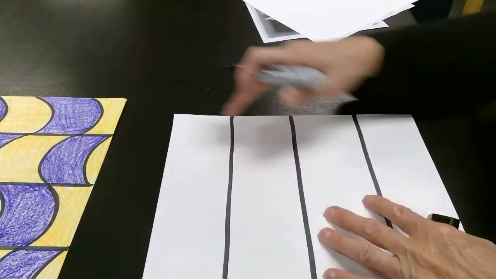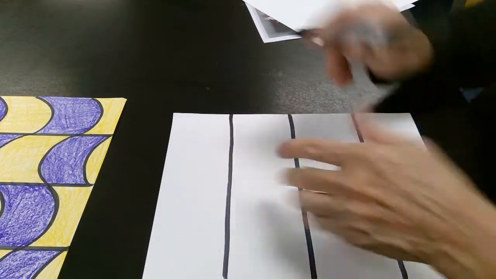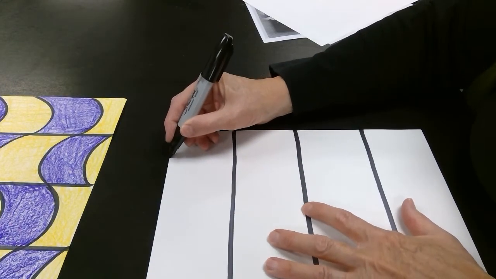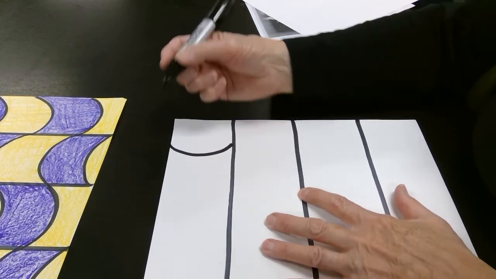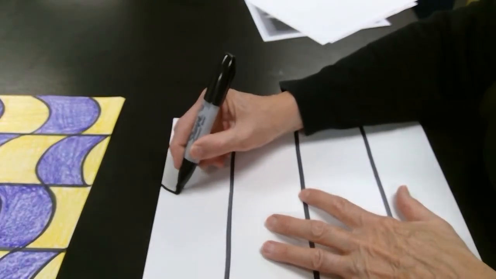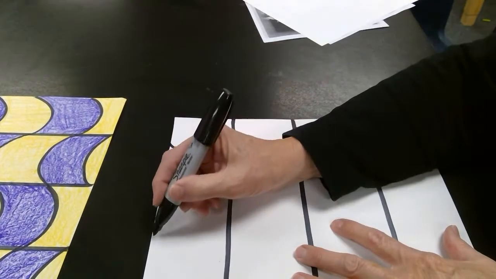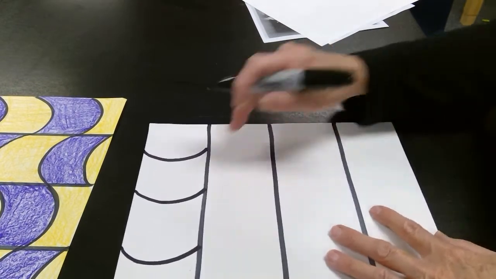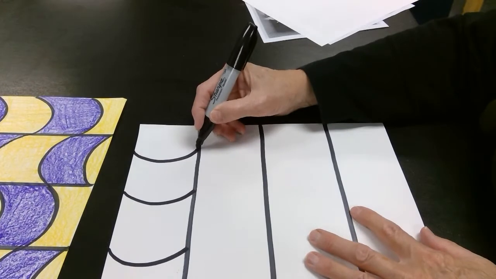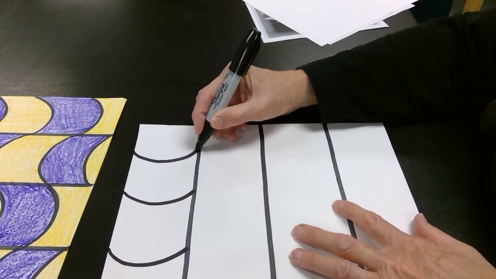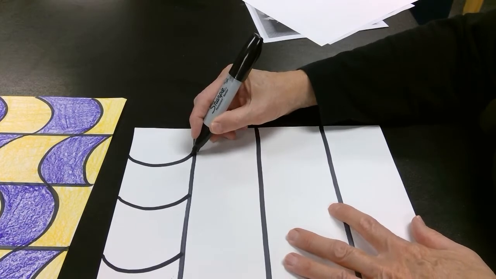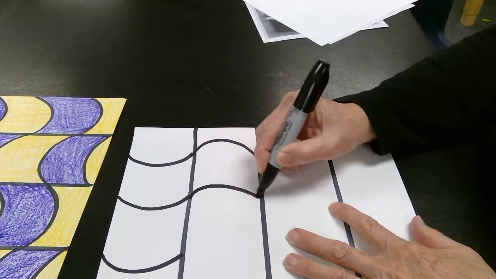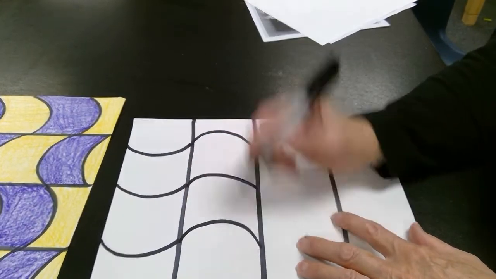Okay, the next step, I'll start right over here on the side. I'm going to draw just a curved line. I'm going to start here at the edge of the paper and come across to my line. And then I'm going to skip a little bit of a space there, a couple of inches, and repeat the same line, forming the same shapes. So I'm drawing 3 curved lines. When I go to the next section, I'm going to put my marker right here at the point where they meet, and I'm going to change my curve to go the opposite direction. So I'm going to bring it across like that, repeat it, and repeat it.